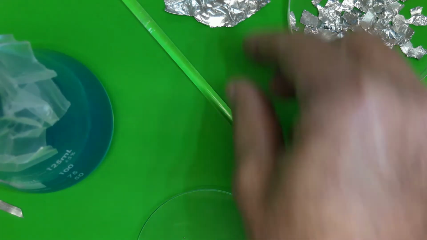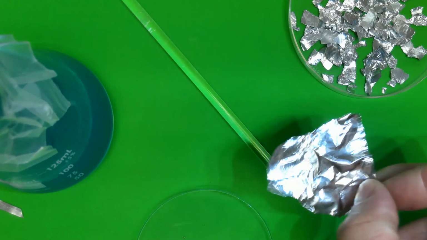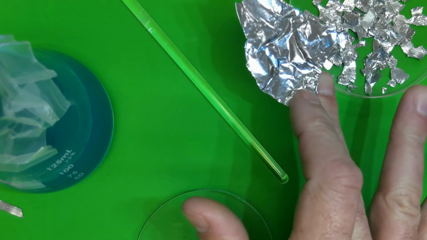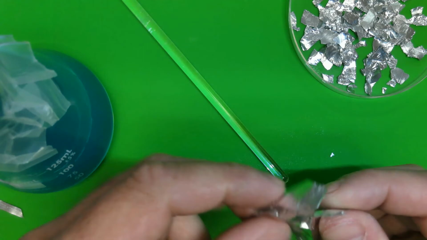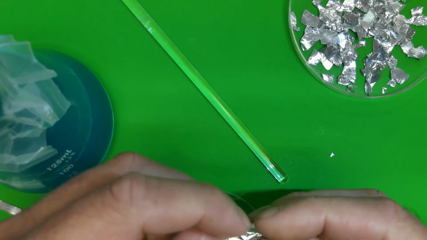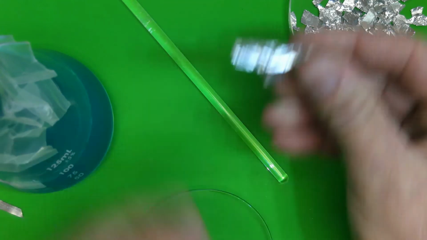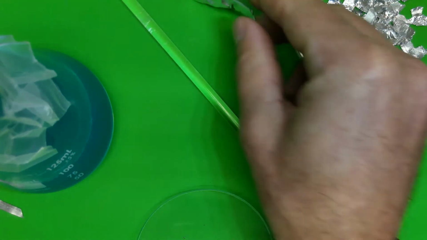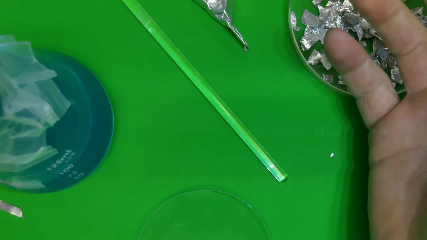And then we have aluminum foil. This is also going to be another physical property. It is shiny, it's silver, it's malleable, so you can bend it. Malleable means you can roll it up into wires or bend it. So we can bend it, we can roll it up, and it's still aluminum. That would be an example of a physical property.